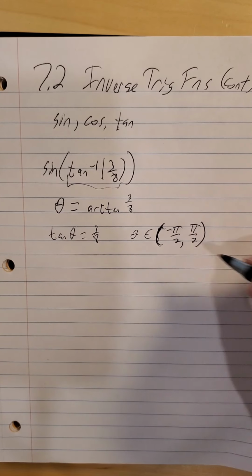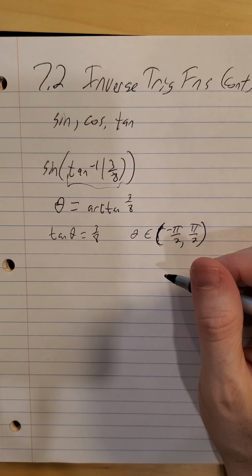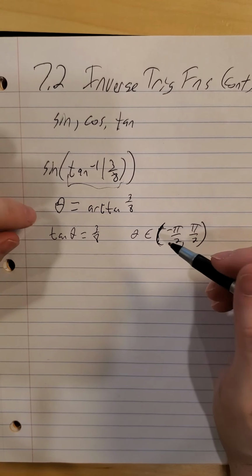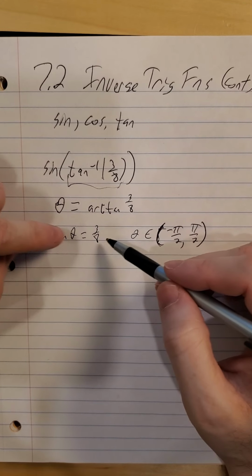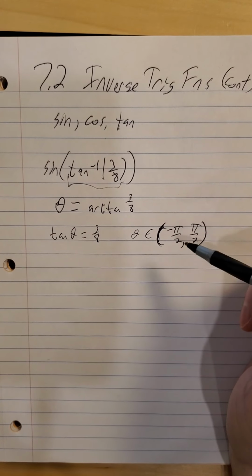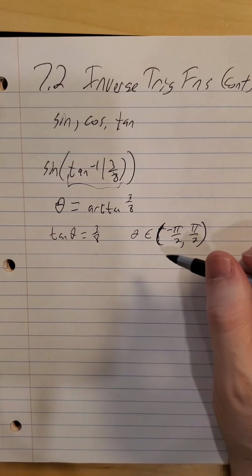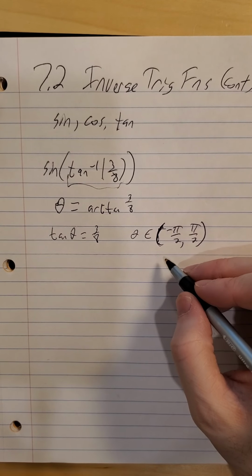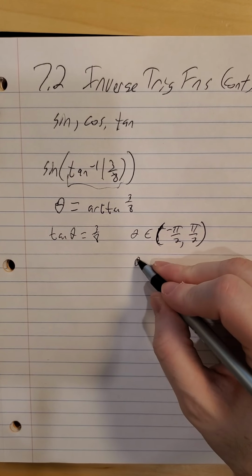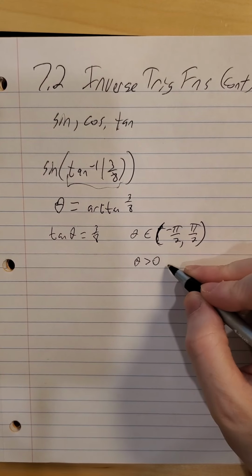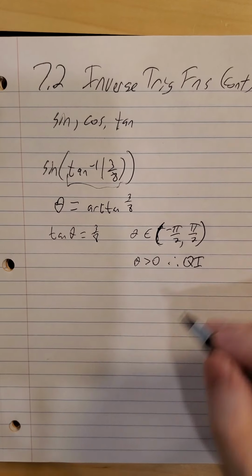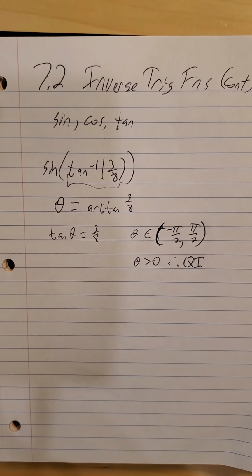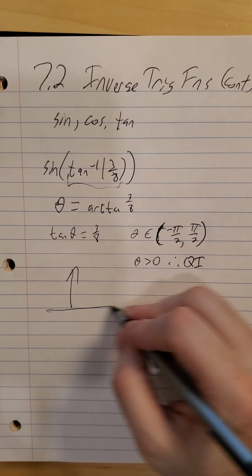That's why we have open parentheses on both of those. So here, though, our output is positive, so we're looking then at Q1. So we're in quadrant 1 when we make our quick sketch.